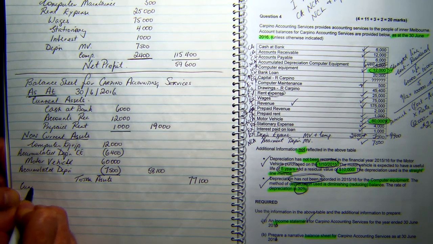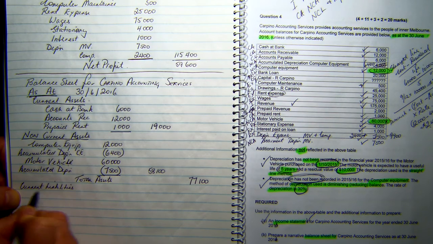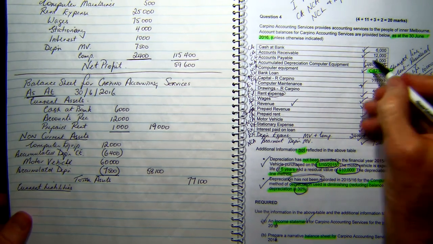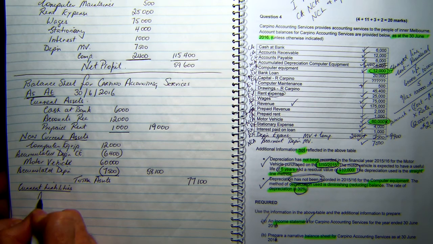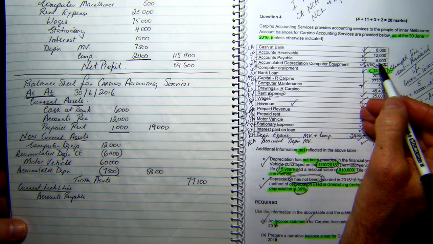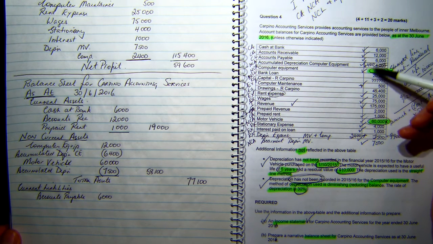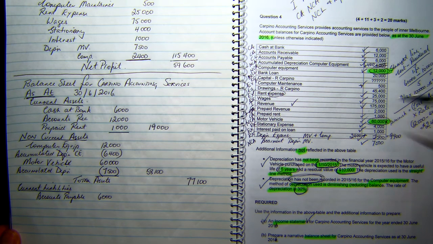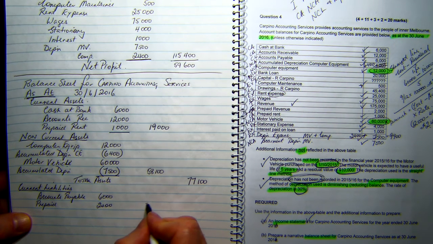Next will be my current liabilities. And my first current liability is my accounts payable. Let me just tick that one off as well. Accounts payable, and it was for $6,000. Next one would be prepaid revenue, 2,000. That'll give me a balance of 8,000.